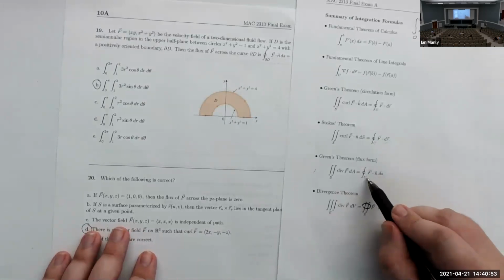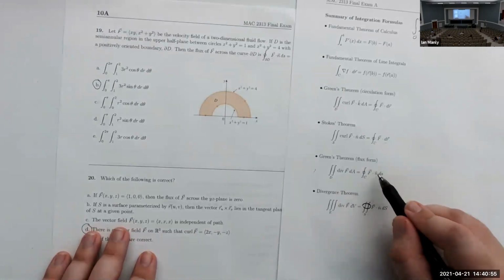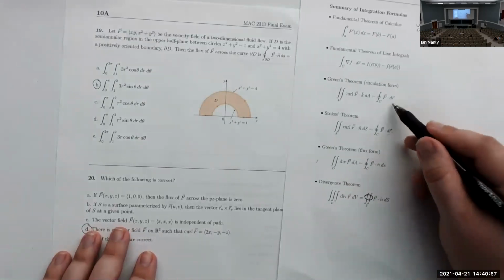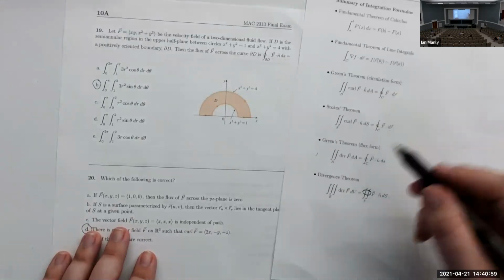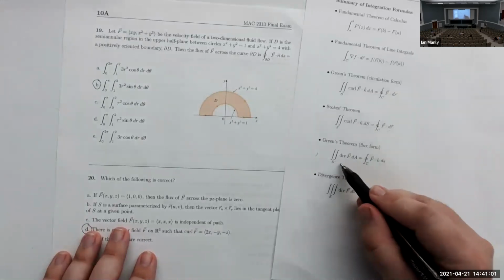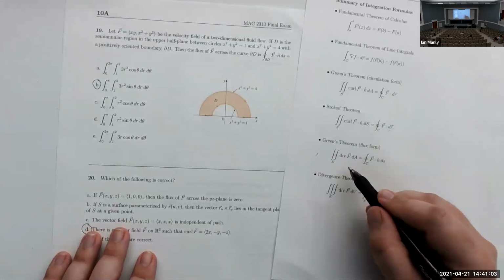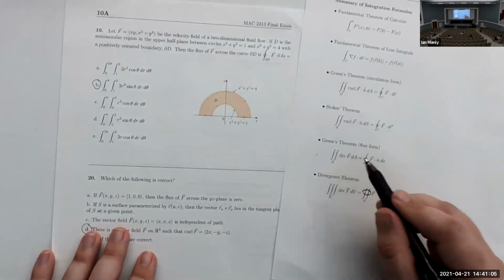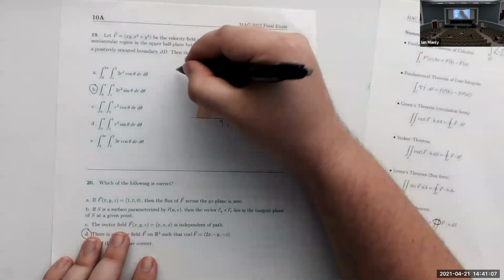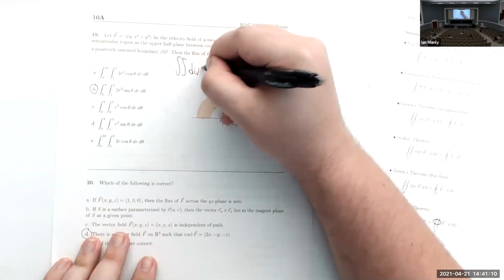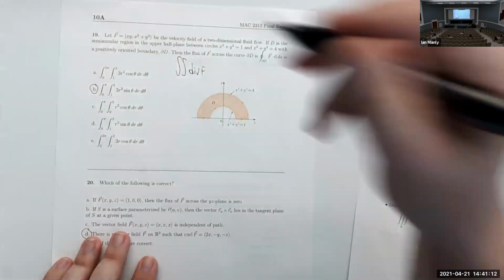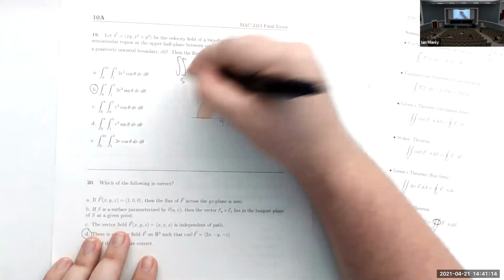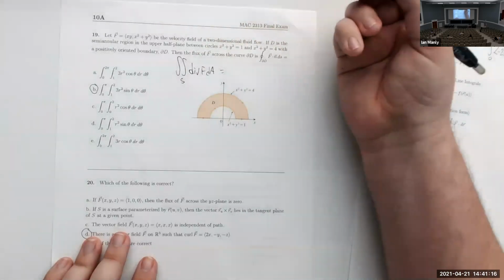So if we have a line integral that looks like this, where we're dotting with a normal vector instead of with dr right here, then we're going to switch it into this form here. So I want to do the double integral of the divergence of F dA over the surface. All right, so what is the divergence?